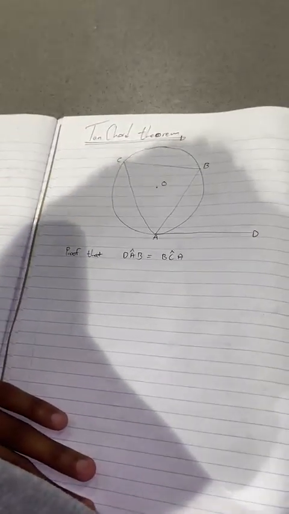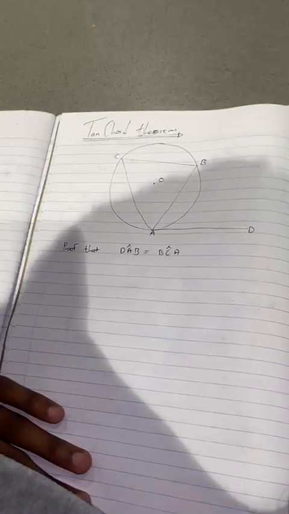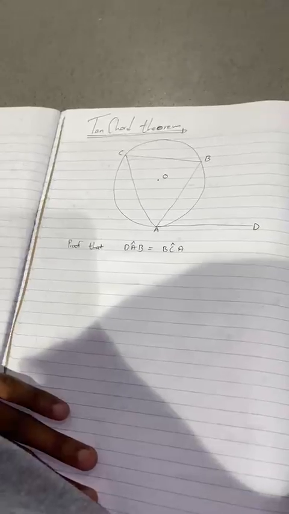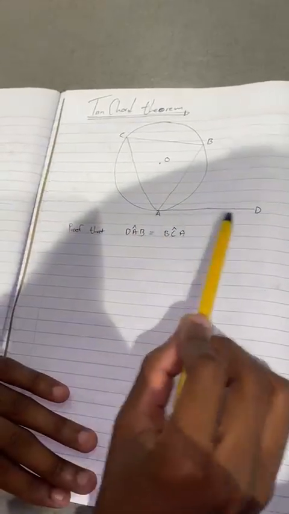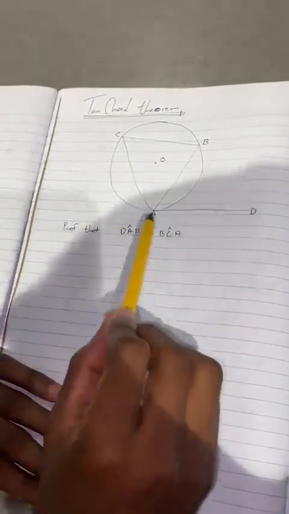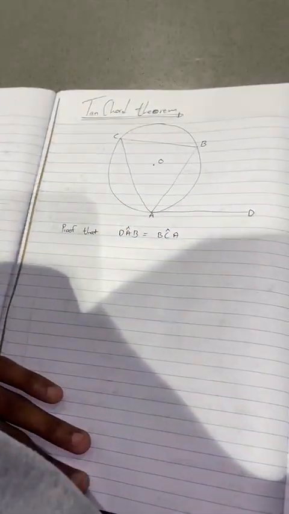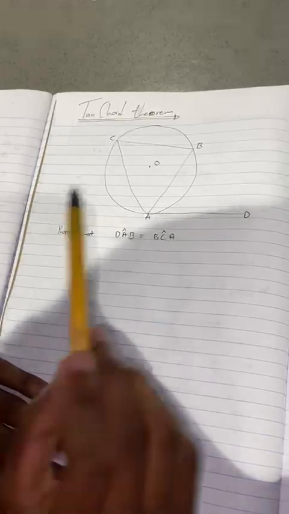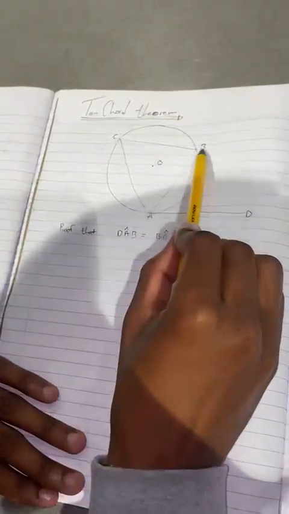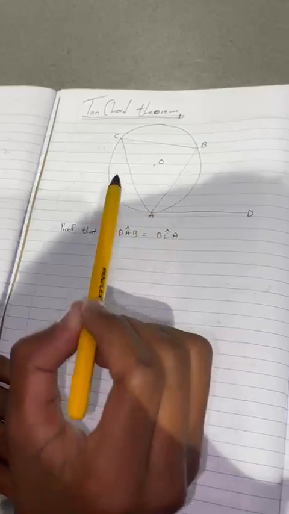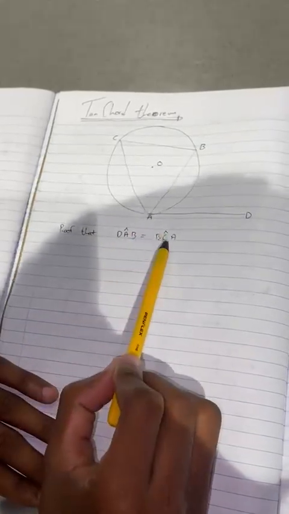Good day, students. Today we're going to do the formal proof of the Tan-Chord Theorem. You will be given that AD is the tangent of the circle with center O, and you'll be required to prove that DAB, this angle, is equals to BCA.